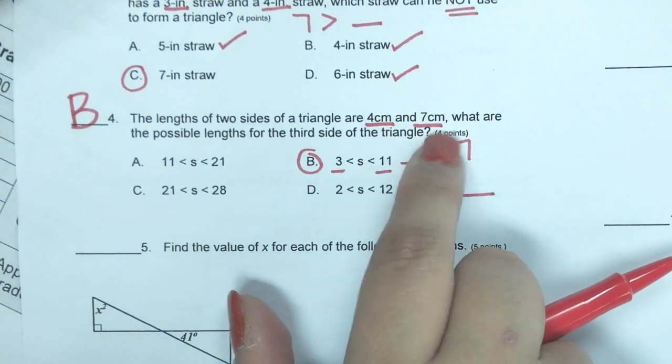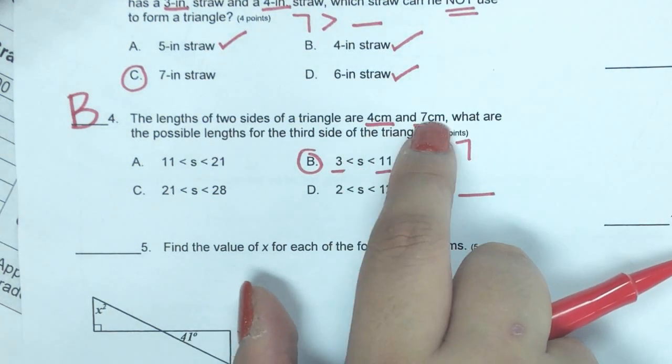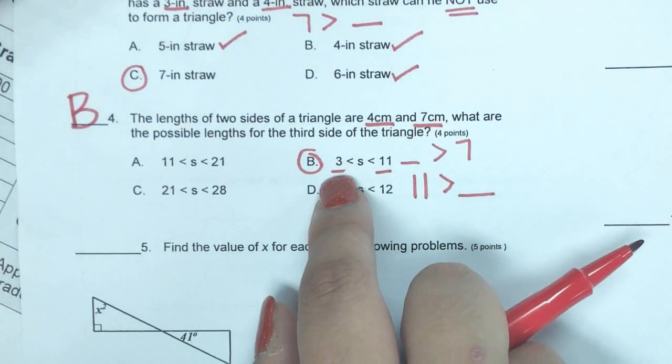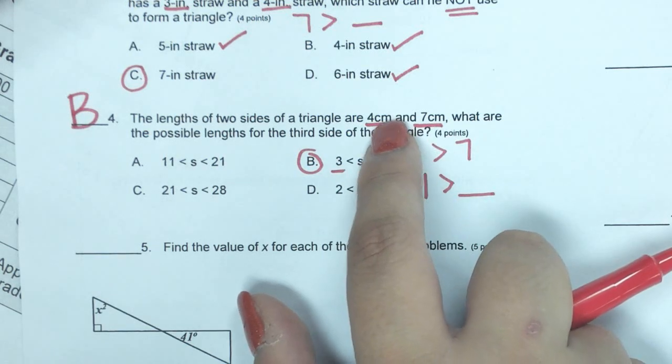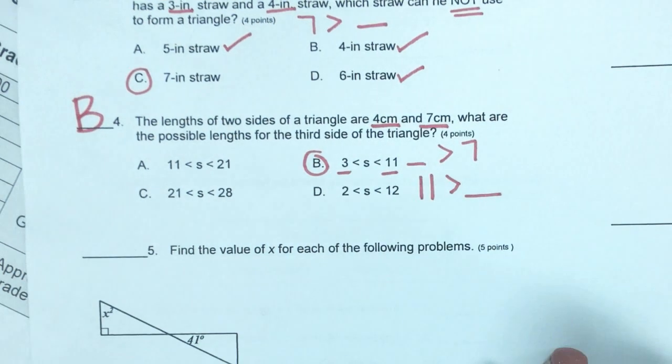Little trick for this one, if you get to this on your test, remember if you subtract them, what's 7 minus 4? 3. If you add them, what's 4 plus 7? 11.